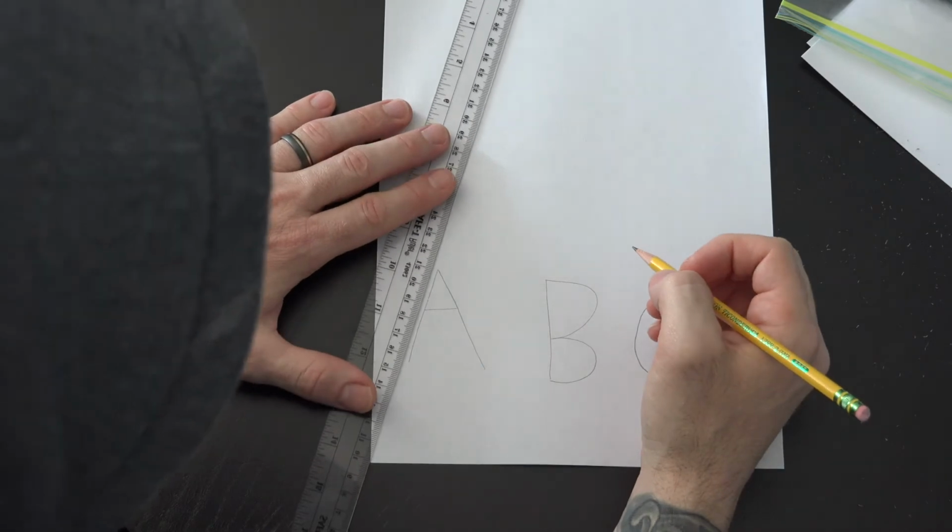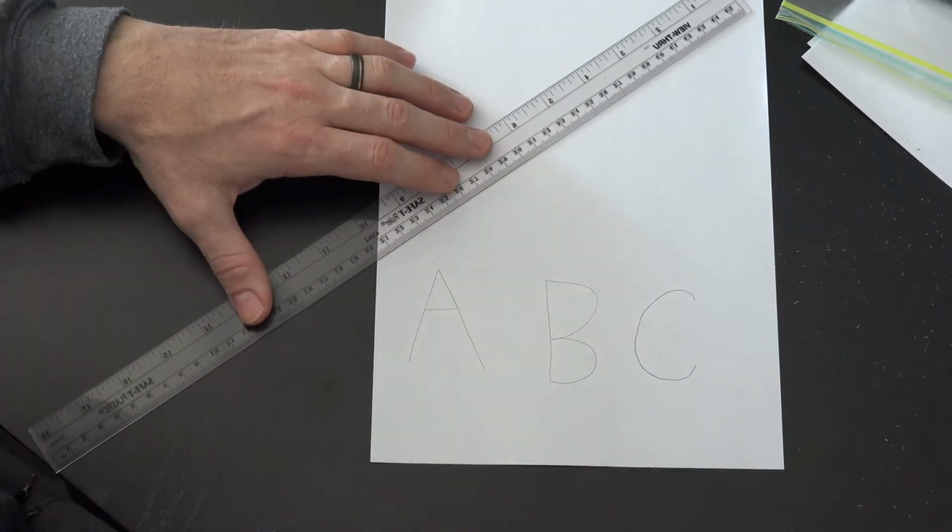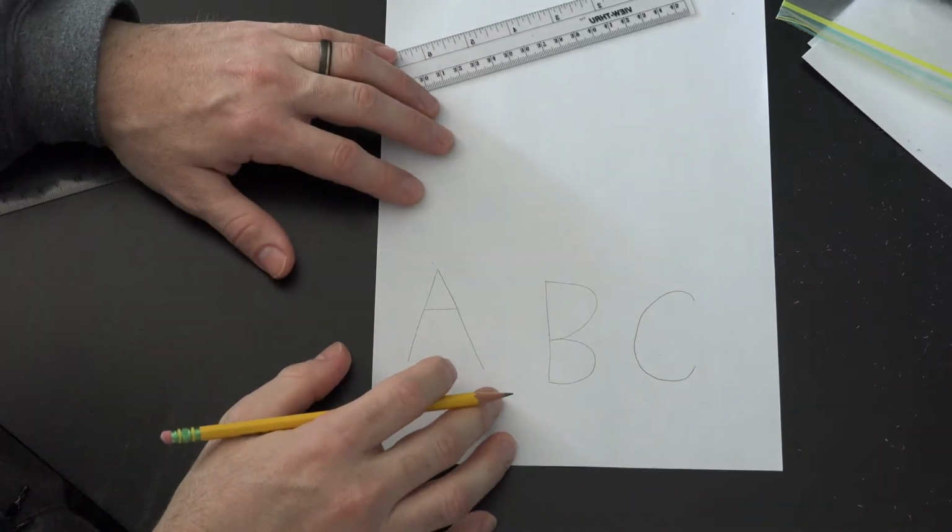Start by drawing the letters in your regular handwriting down at the bottom of the page. Draw them as neatly as possible, and then turn them into block letters.